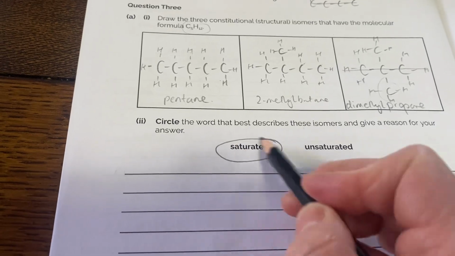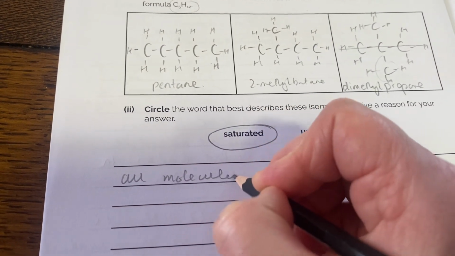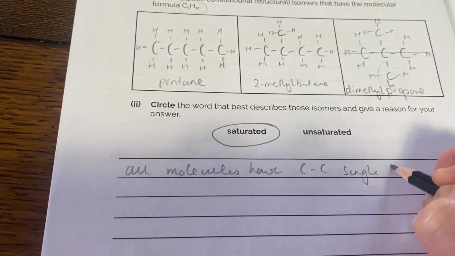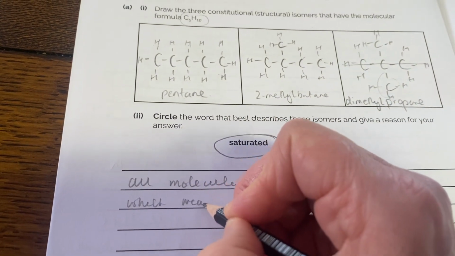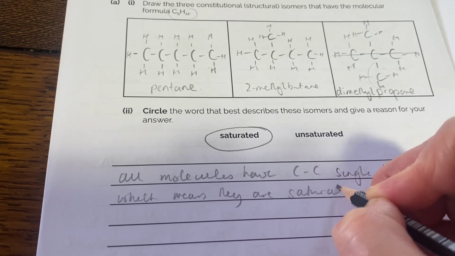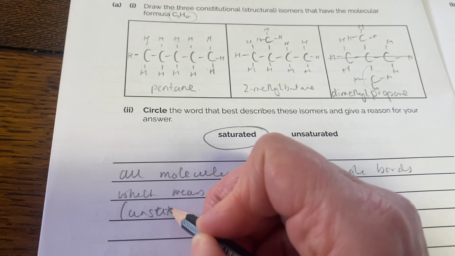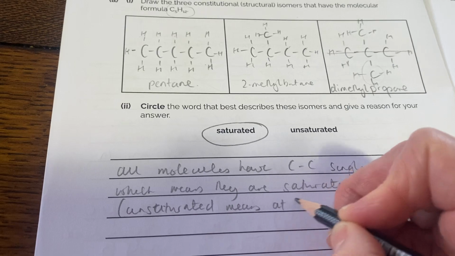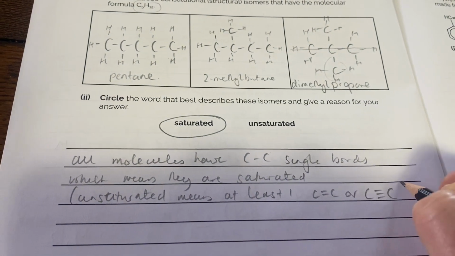They are saturated. So all molecules have carbon-carbon single bonds, which means they are saturated. So remembering that unsaturated, I don't know if we need to write this, but just in case, unsaturated means at least 1 double or triple bond.